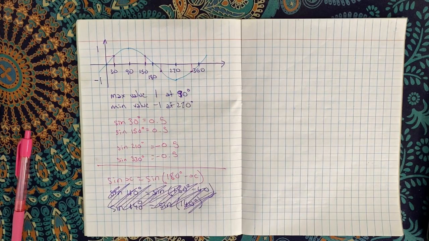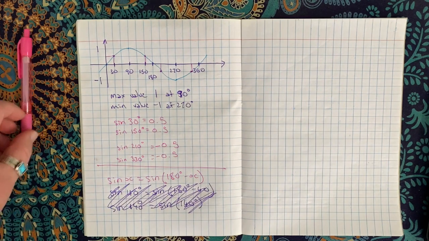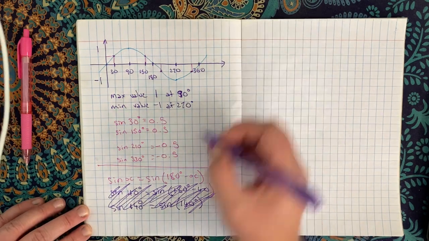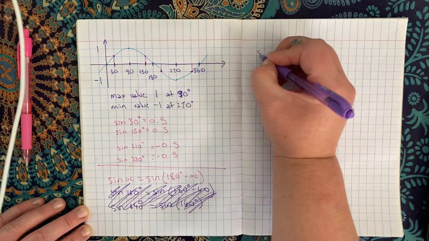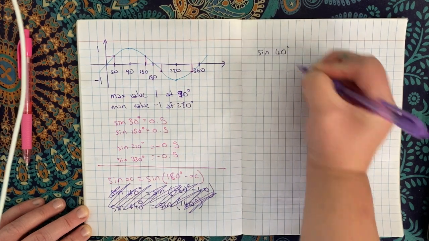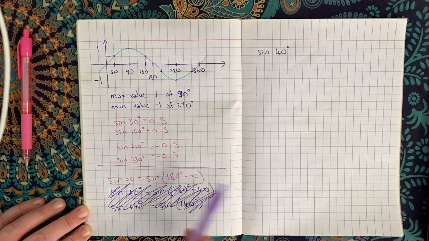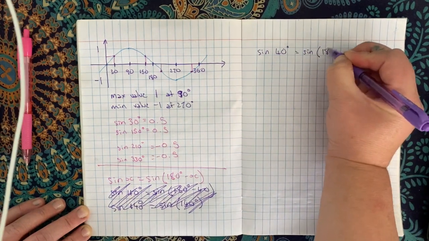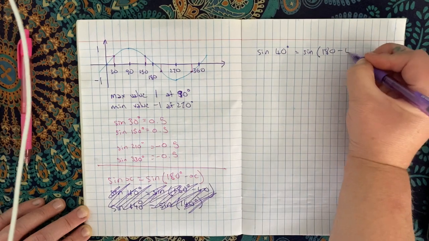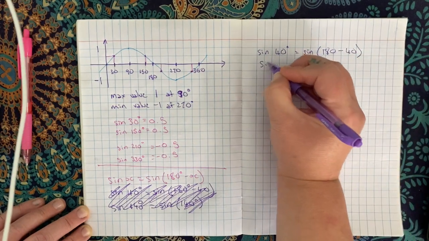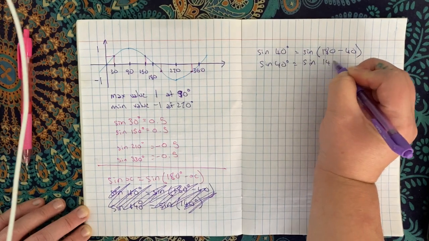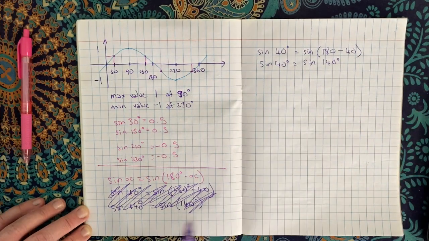I've just done an example, but I messed up my wording, so let's try that again. What I was trying to say is we're going to use this rule. Let's say we wanted to know an equivalent value of sine 40. Well, we just use this rule. The equivalent must be 180 minus 40. So the equivalent value of sine 40 is going to be sine 140. So these two have equivalent values.